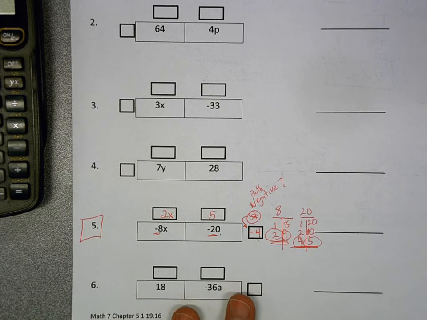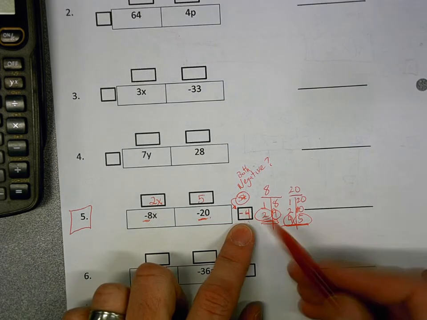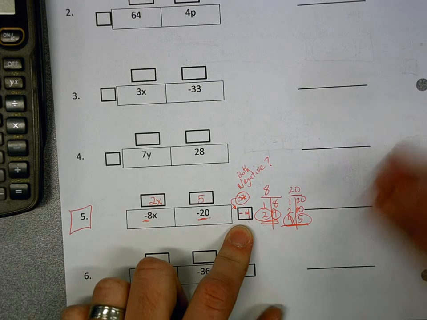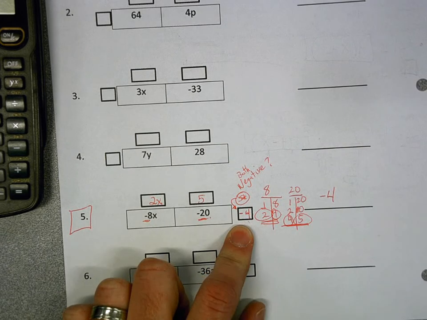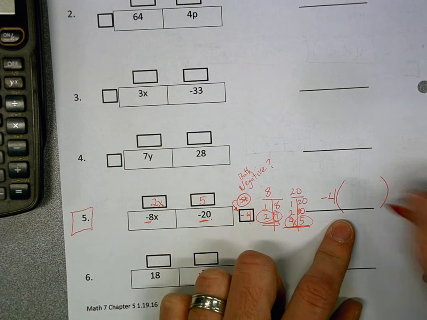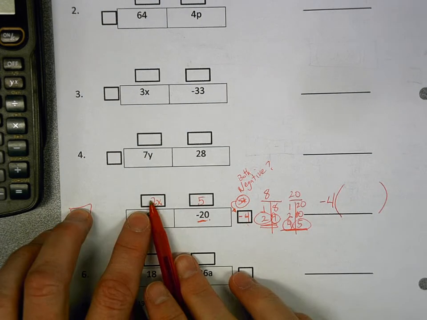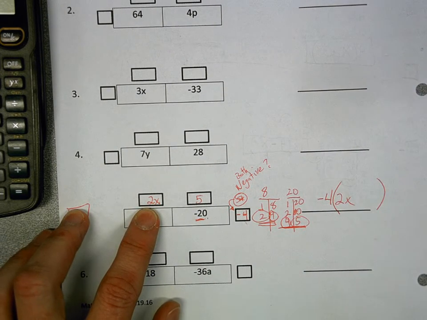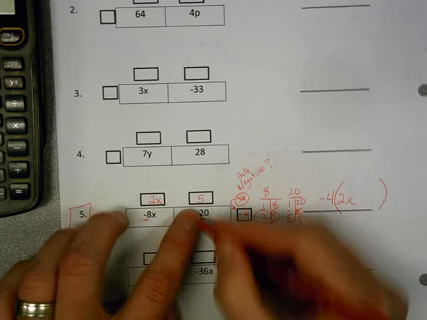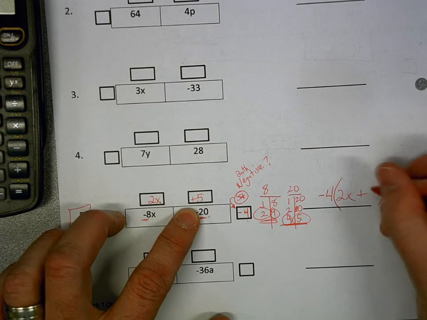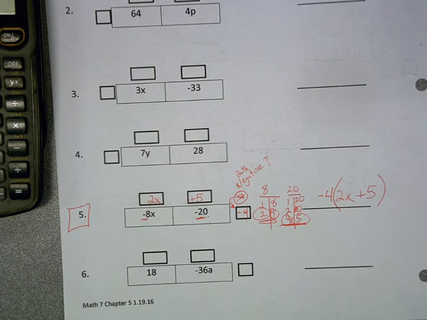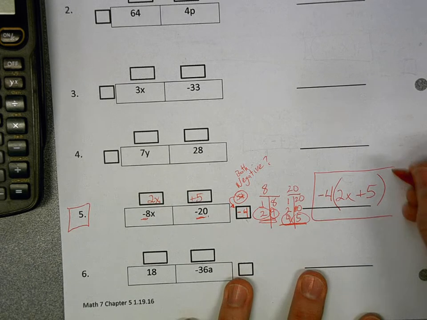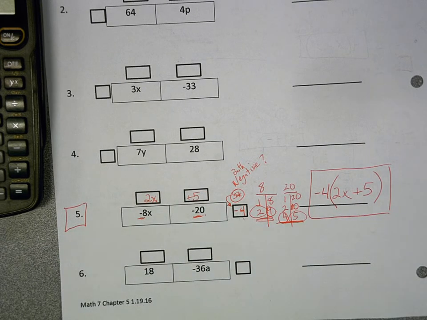So here's what we do. Negative 4 was our factored number, our greatest common factor. We put it down. Again, we put our parentheses. And we write this out as an expression. So it's 2x. Don't put 2x5, because that means 2 times x times 5. That's not what this is. It's 2x, and remember, this is a positive 5. So it's 2x plus 5. And there is your answer. Okay, questions on that? Okay, guys. So that is factoring linear expressions.